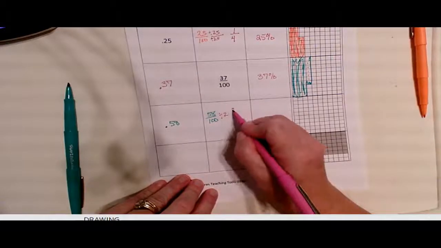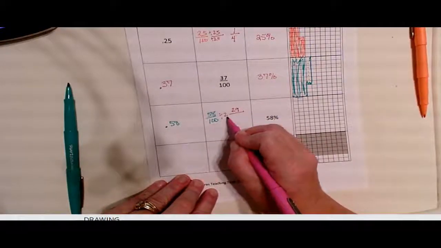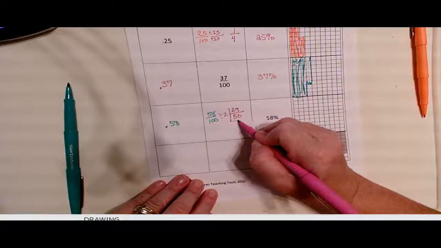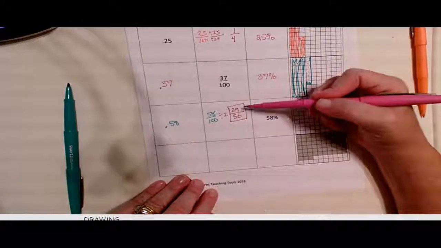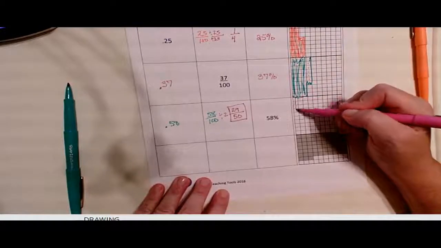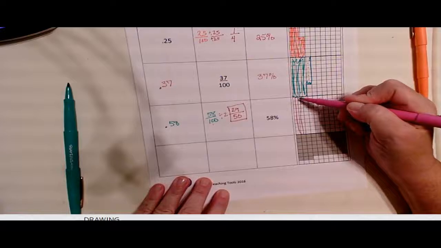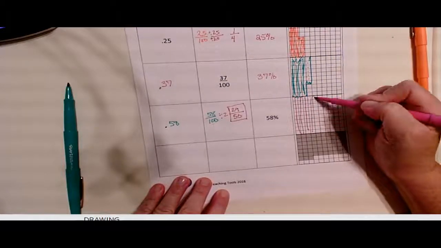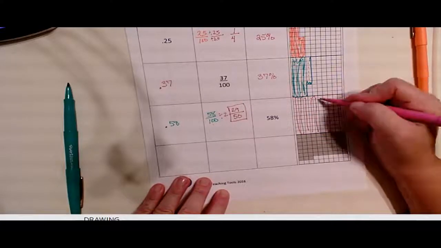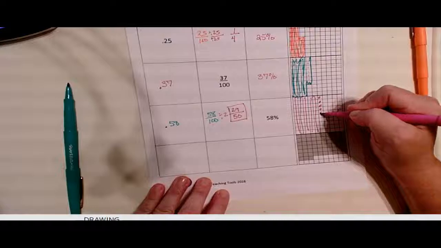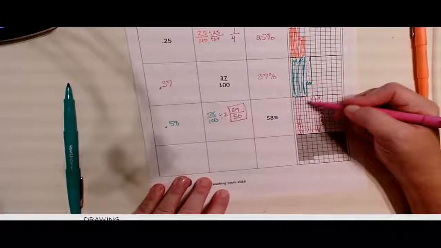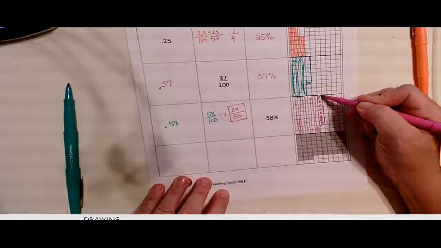58 divided by 2 is 29. 100 divided by 2 is 50. So the simplified fraction would be 29 over 50. 58 hundredths. And you would just color 58 squares in. 10, 20, 30, 40, 50. 1, 2, 3, 4, 5, 6, 7, 8. So this is 58 hundredths shaded in.